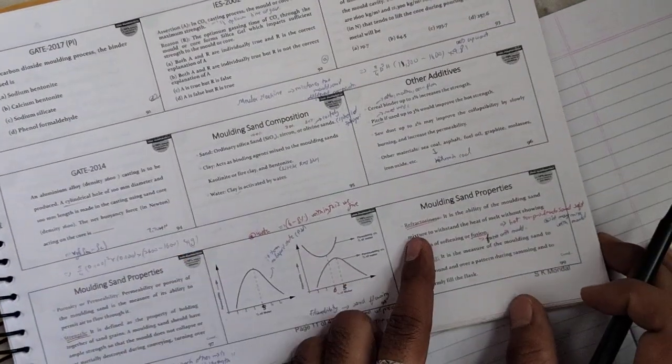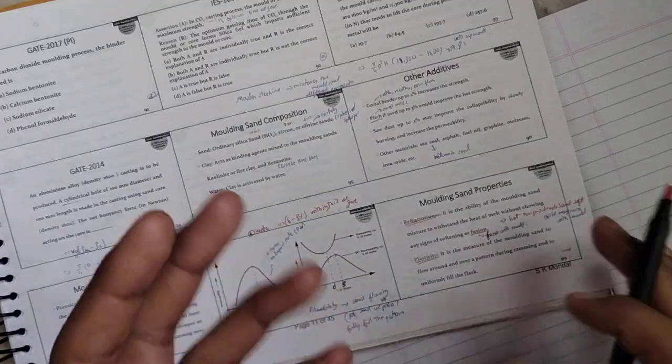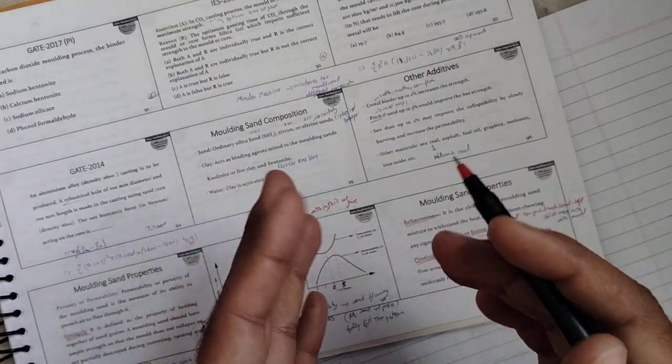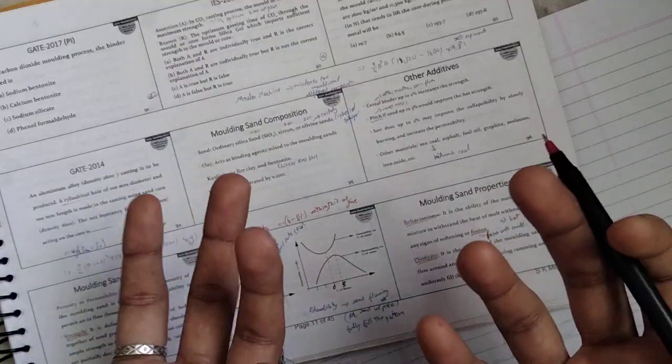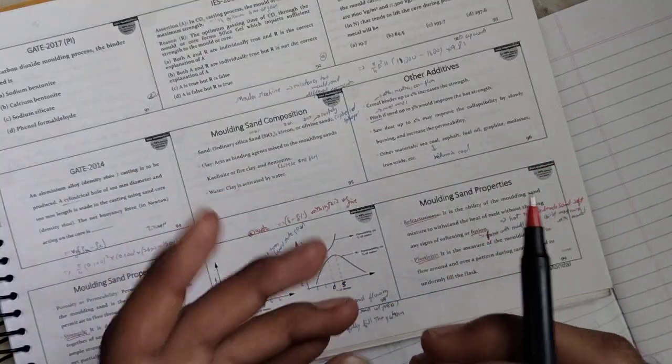So next one is refractoriness. I just told you this word before. It means the sand should have a good amount of refractoriness, because only if the sand has a good amount of refractoriness can it have the ability to withstand the surrounding temperature.